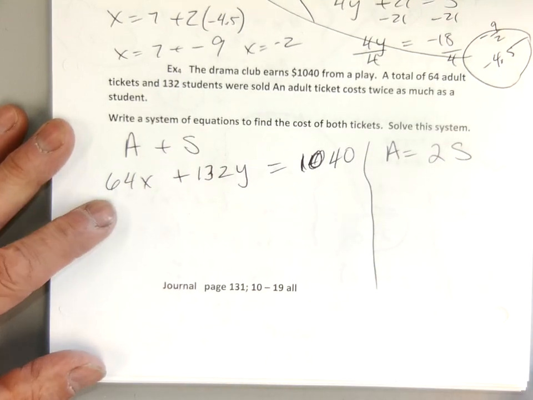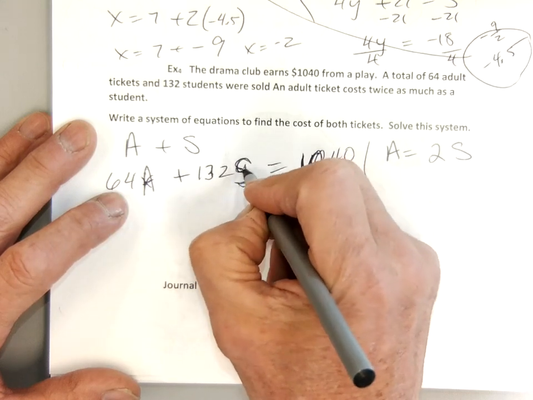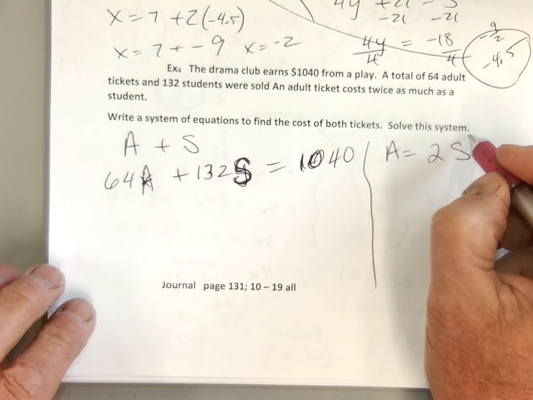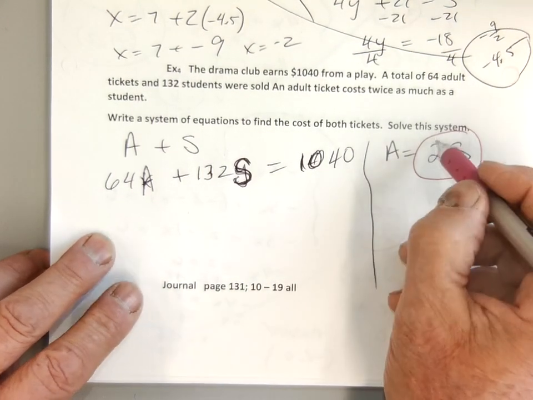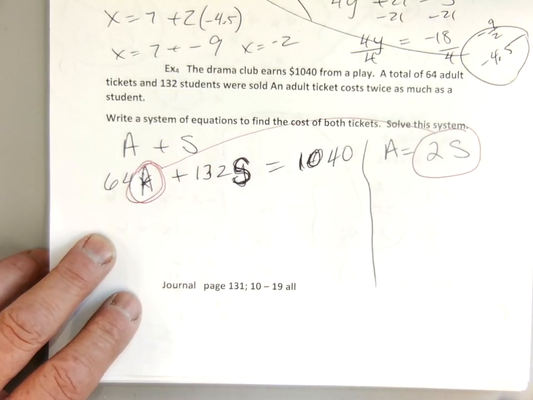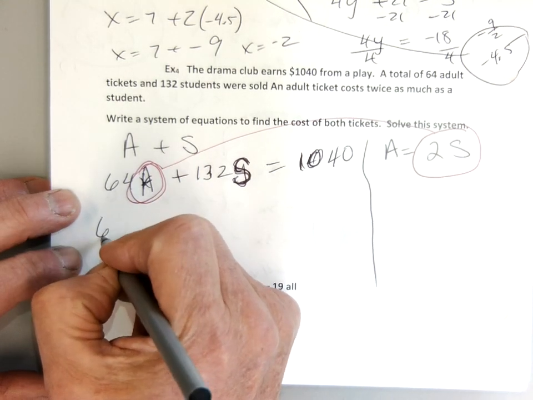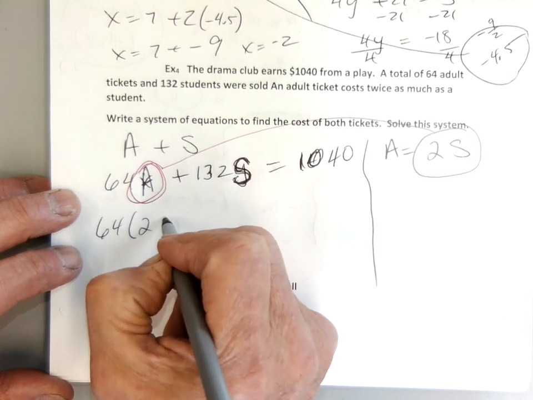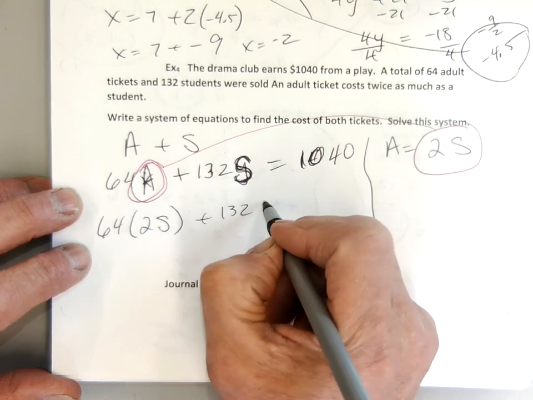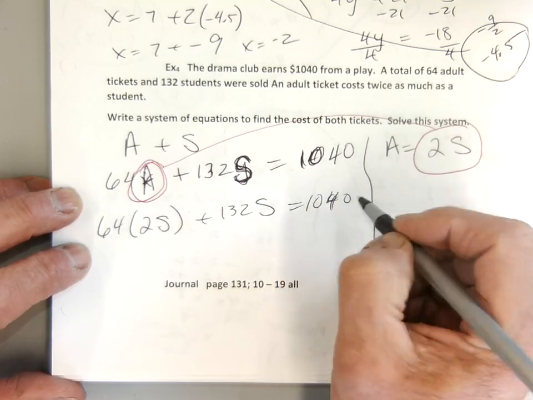Could we substitute? Let's just use A and S. That makes it easier. Let's use the same variables, okay? So let's take and substitute 2S right there. So I make my substitution. I get a 64 times my 2S. My S's, I don't want them to look like 5s. Plus 132S equals 1,040, right? How am I doing, okay?